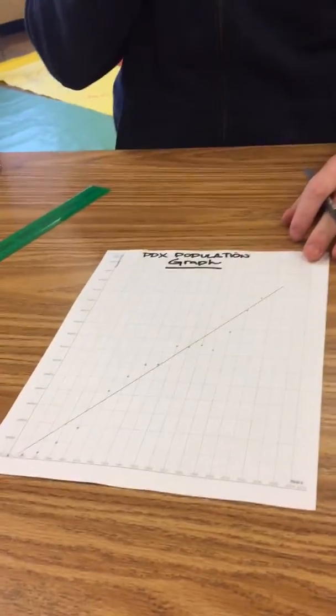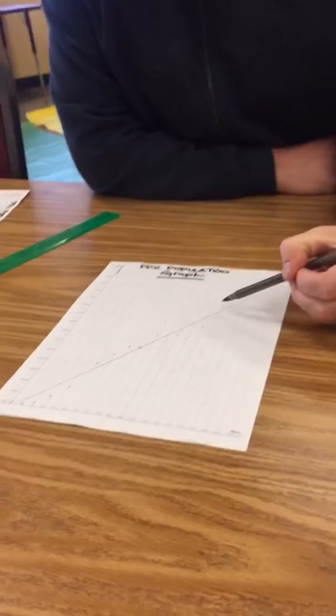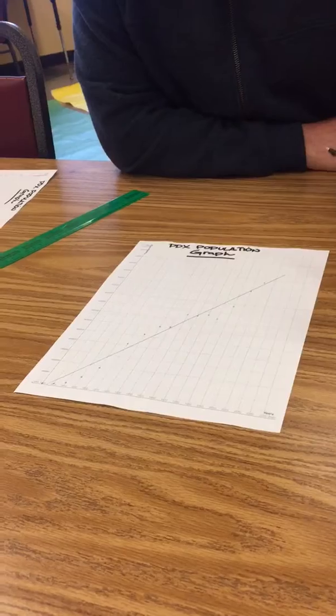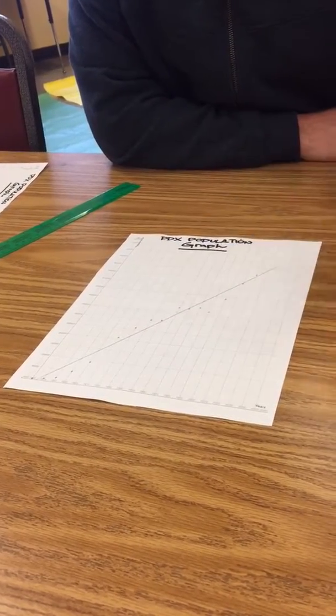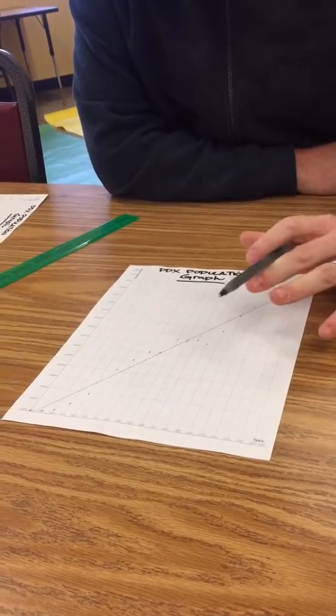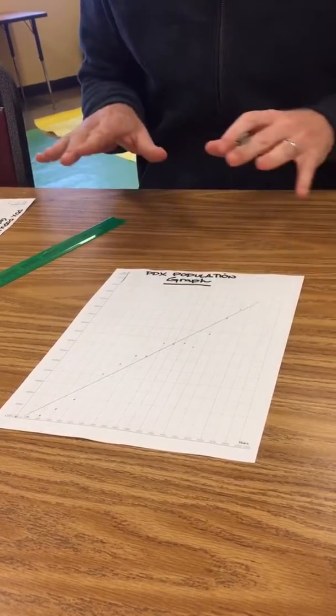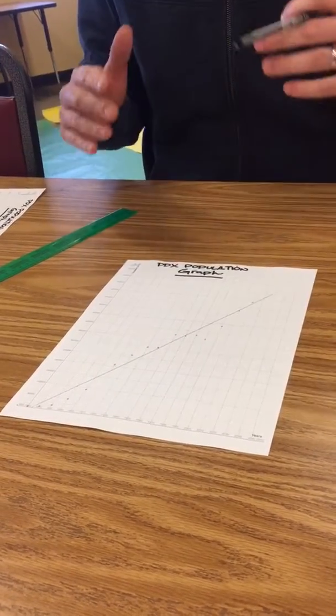All right, so what we're going to do is take this trend line and find the growth rate of the trend line. Now, all your trend lines are going to be a little bit different, so you should have close numbers, but not exactly the same as each other.